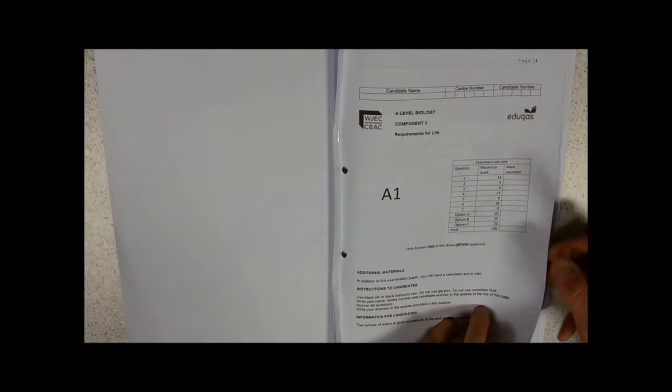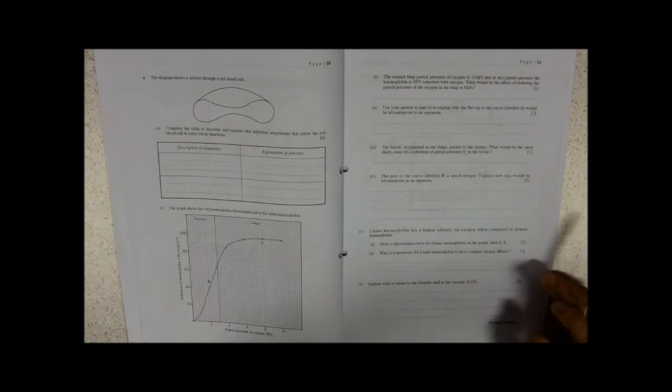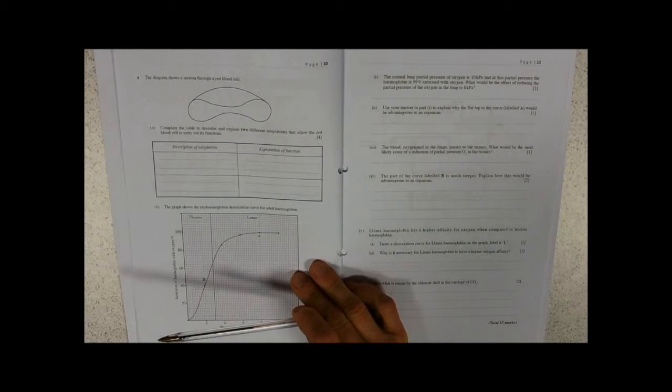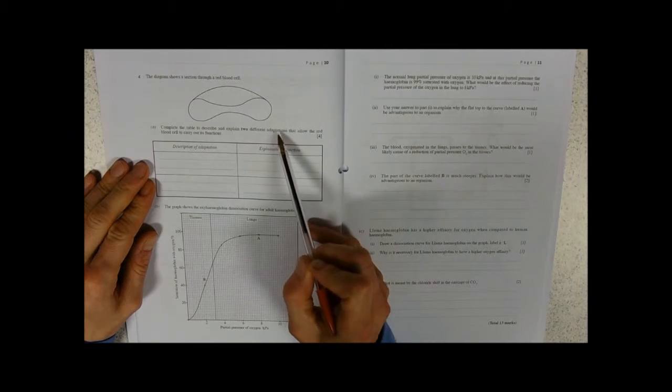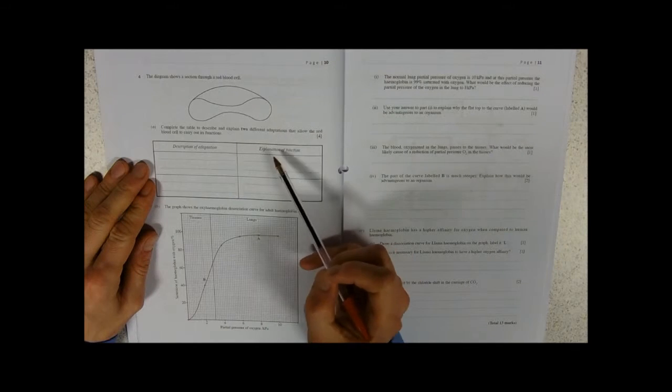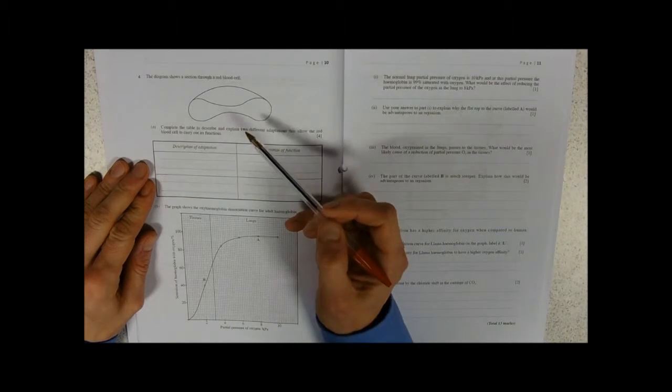Component 3 mock, and this is paper A1, and we're up to question 4. The diagram shows a section through a red blood cell, and you've looked at these and you know all about this. Complete the table to describe and explain two different adaptations that allow the red blood cell to carry out its function. You've really done this at GCSE, and you've done it again at A level. And these are the 4 marks that you should definitely get on this question.